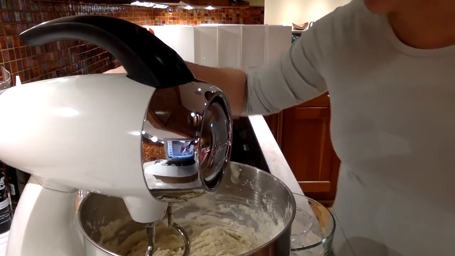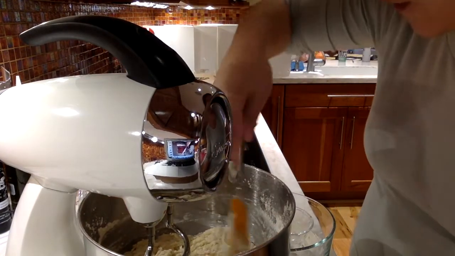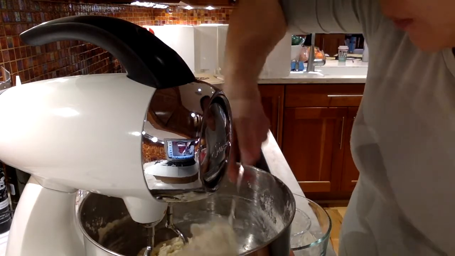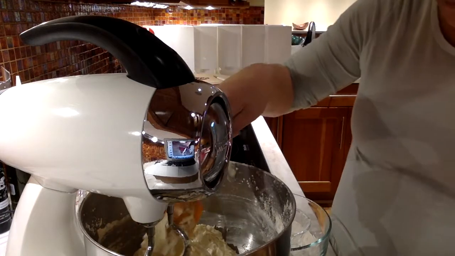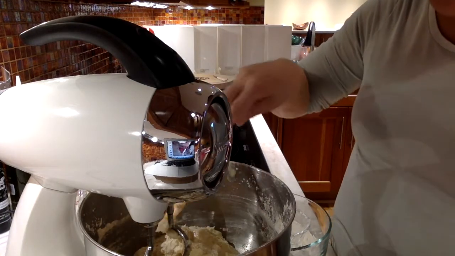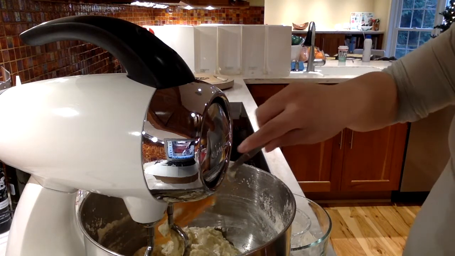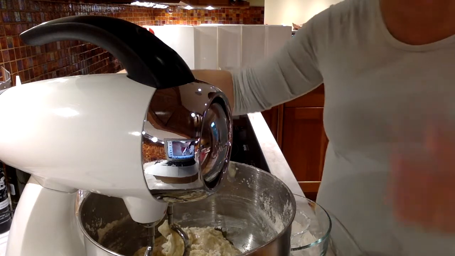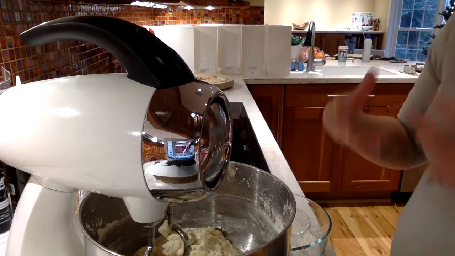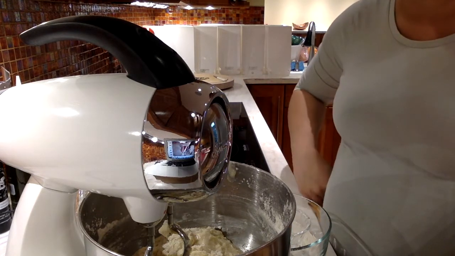Now, this dough is supposed to be nice and what we call a soft dough. The recipe called for 4.5 cups of flour. However, it depends on the environment that you're in. If you're in a very dry area, you're probably going to need less flour. If you're in a very damp and wet area, you're probably going to need a little more flour.